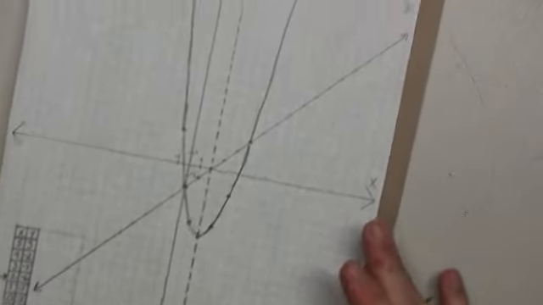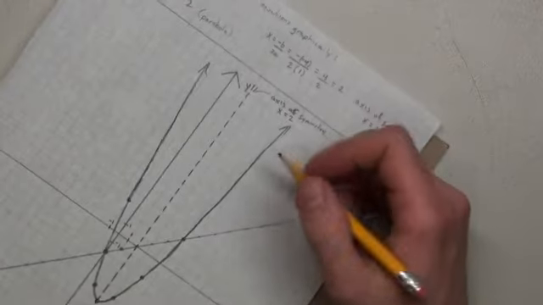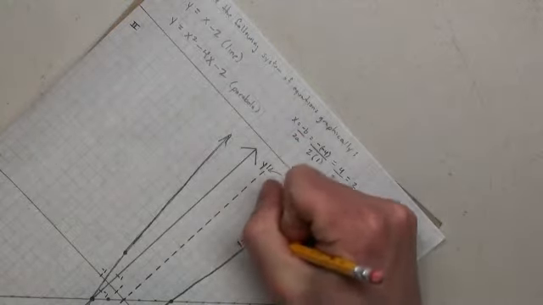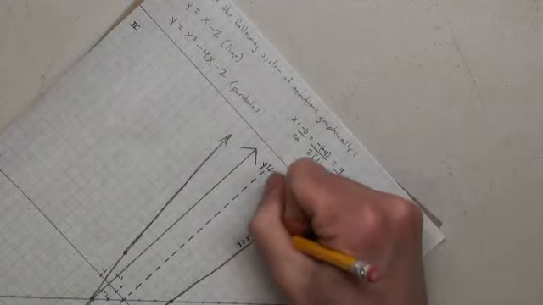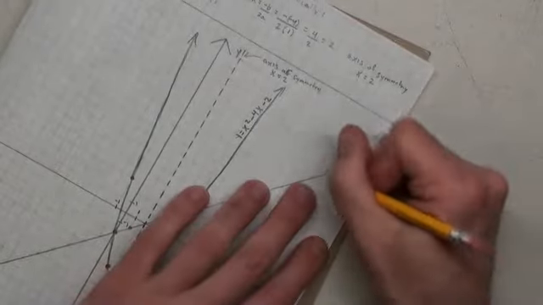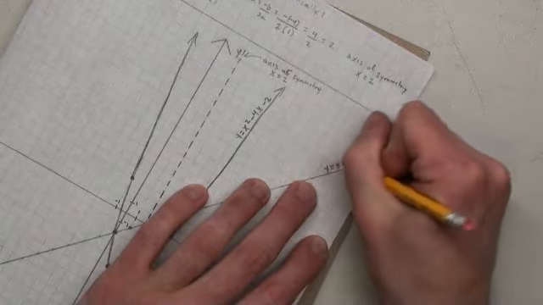Now, we have our lines drawn. Okay, don't forget to put the equation on your graph. So this is y equals x squared minus 4x minus 2, and this line was y equals x minus 2.